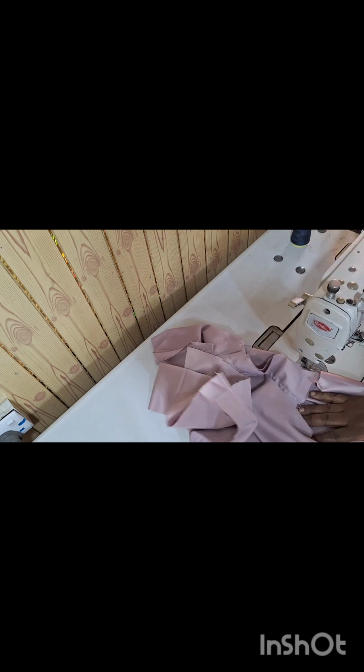So now I'm going to put the zip, and run bias around here. You know how to cut bias using fabric. You can use your fabric to do the bias of the sleeves, the two sleeves. I'm going to put my zip, hem the bottom of it, and I'll wear it and come and show you.